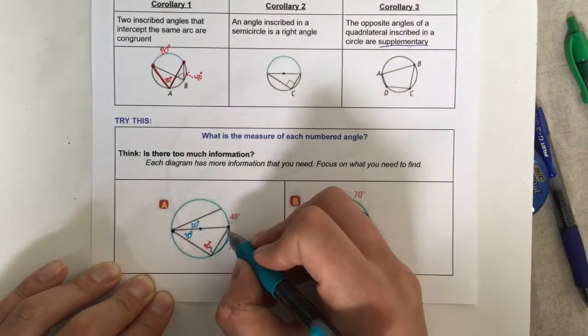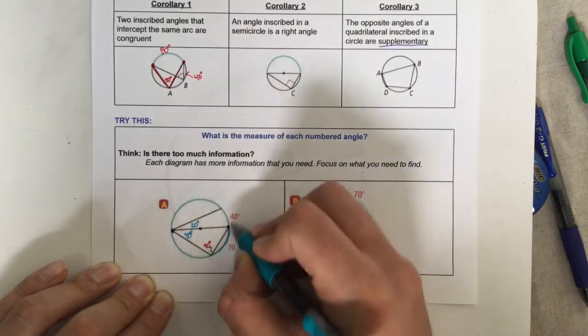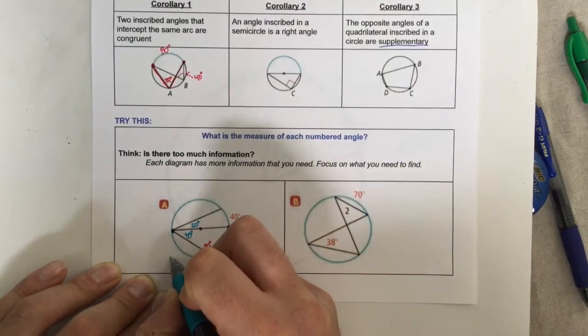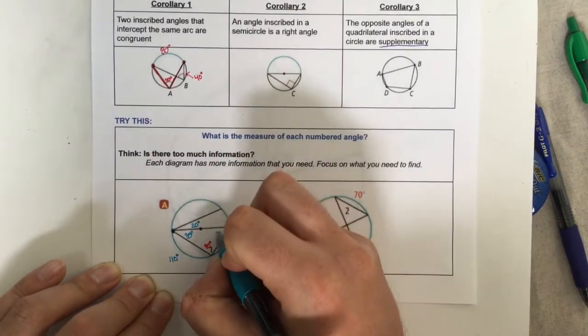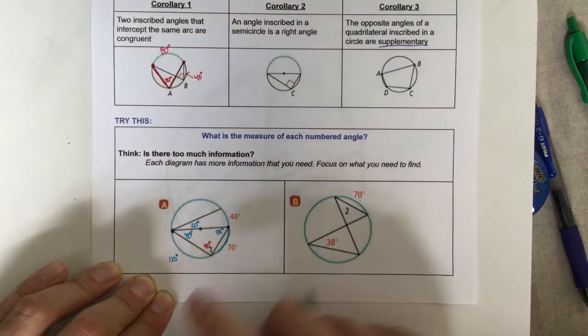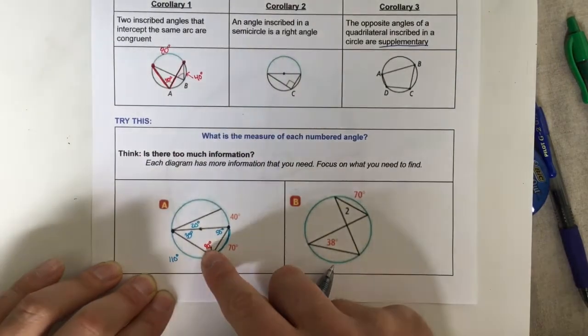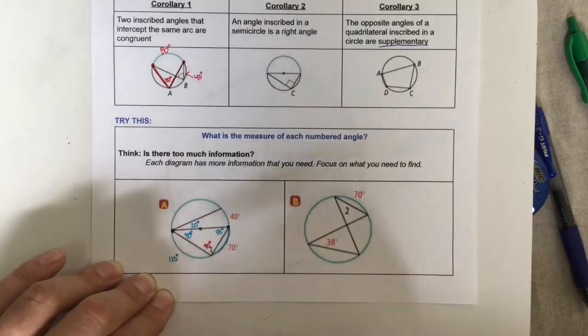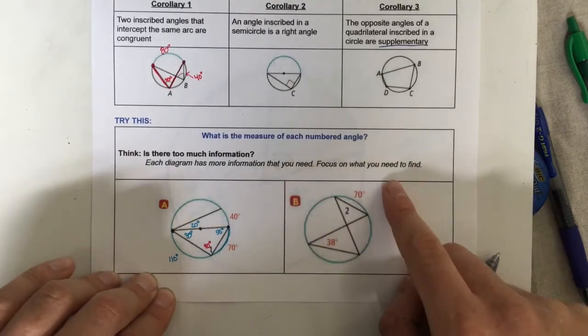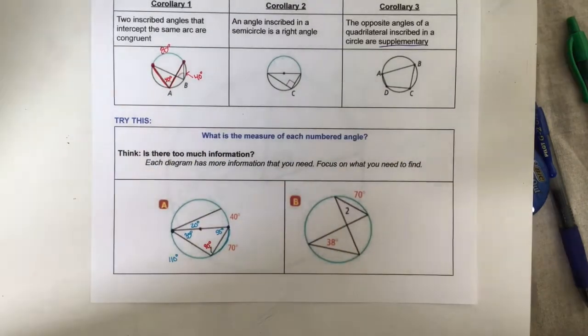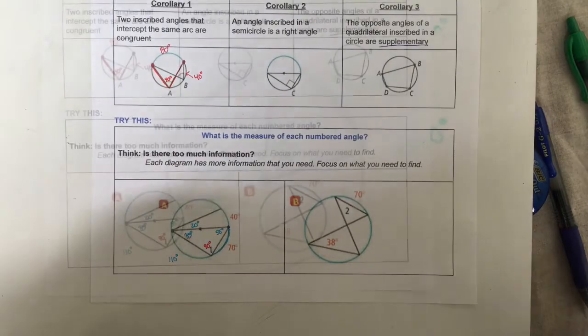Another thing you did not need to do: if our total angle measure is 180 degrees, here's our arc measure. So half of 110 would be 55 degrees. Eventually you would get to this solution anyway, but from the beginning you could have just found that to be 90 degrees. So again, not all information is needed, and sometimes there is extra information.